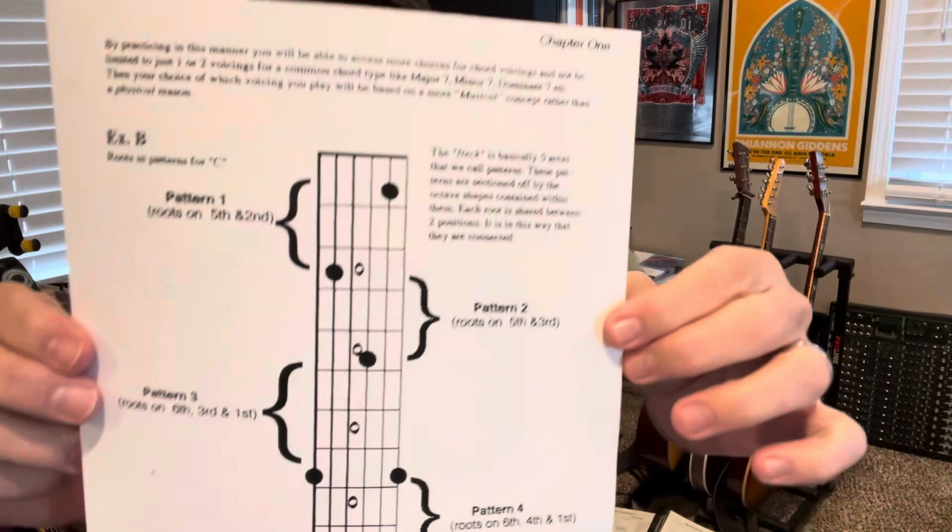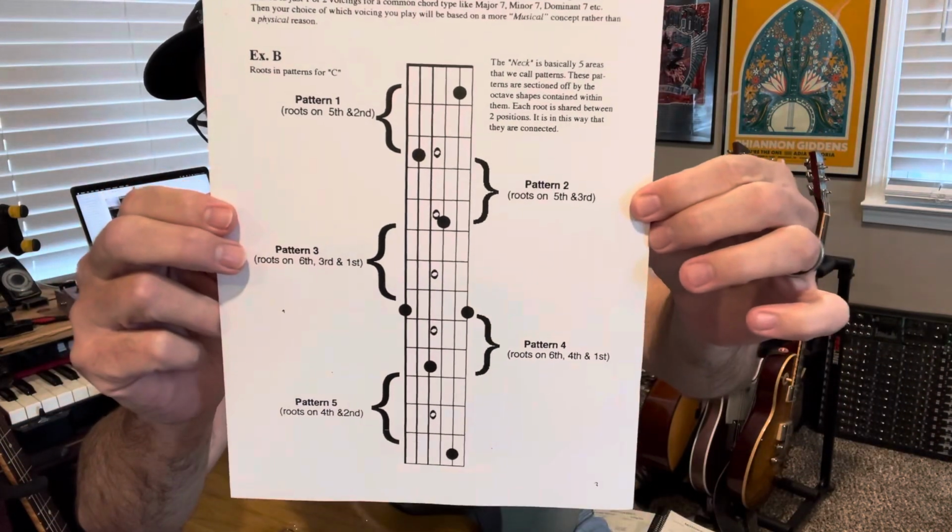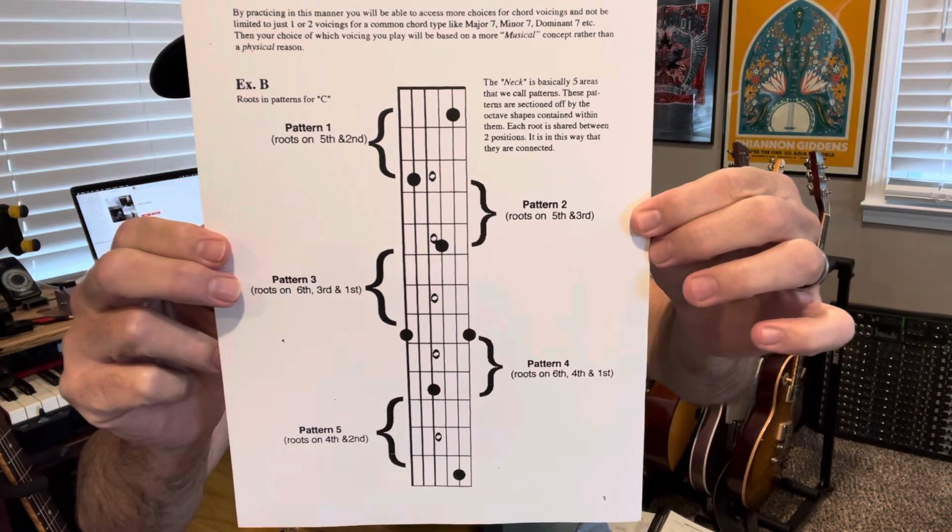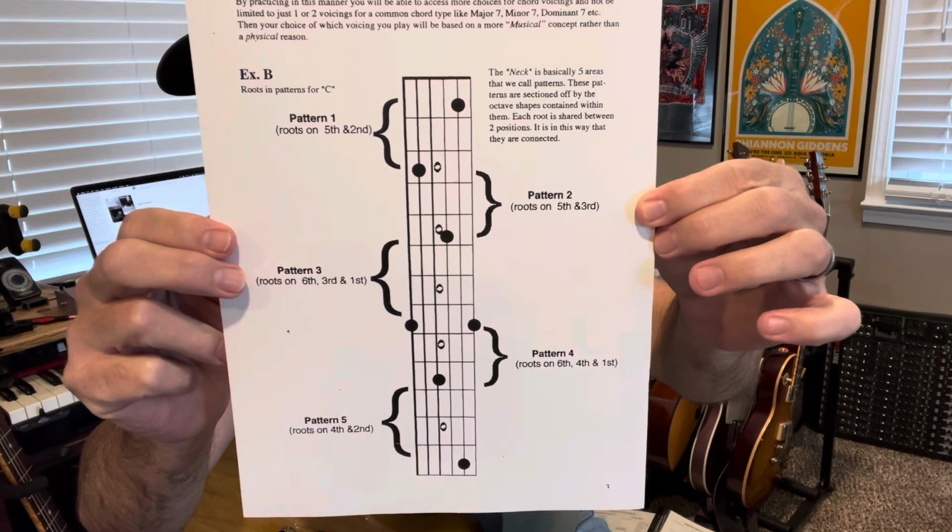What I'm talking about with these shapes and patterns and everything, that's referred to as the CAGED system. If you're not familiar with the CAGED system, look it up. I do have another handout for that one. If you can get a screenshot, let's see here, there we go. Maybe get a screenshot of that and print it out.